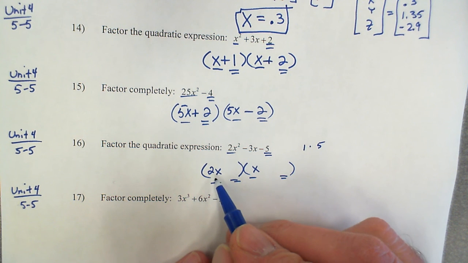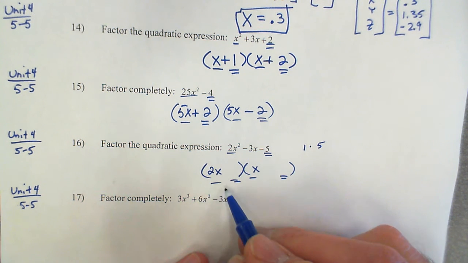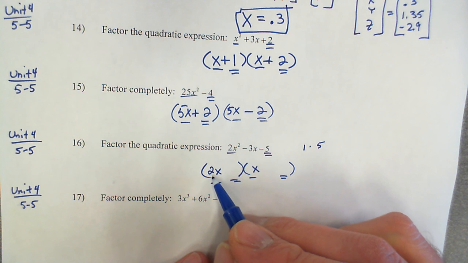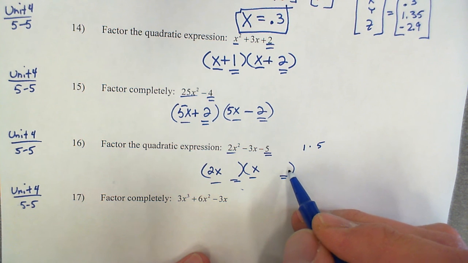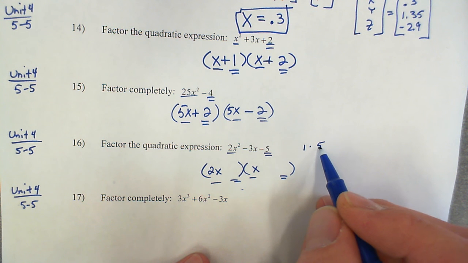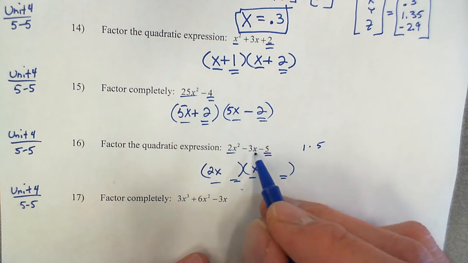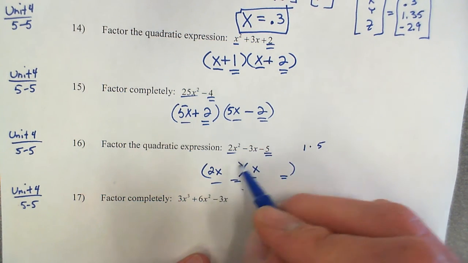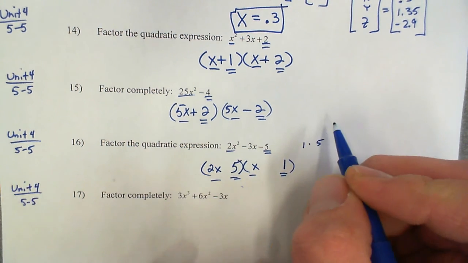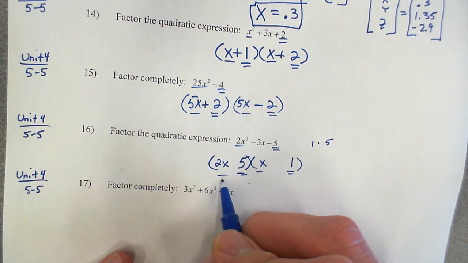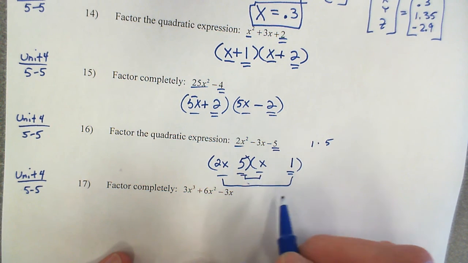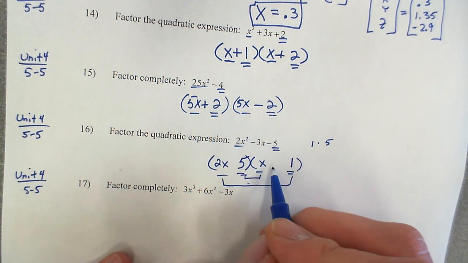So the question is, since there's a 2 here, do we want the 2 to multiply by a 5? Or do we want the 2 to multiply by the 1? Well, we're trying to get a 3. If we multiply 2 by 5, we're going to get 10. It's going to be hard to get back down to 3. So let's try the 2 multiplying by the 1, and let's put the 5 here. So this would be 2 times 1, which is 2x, 5 times x, which is 5x, so 2x and 5x.